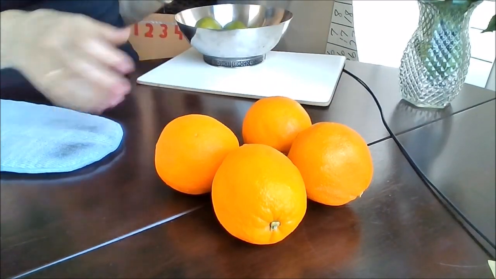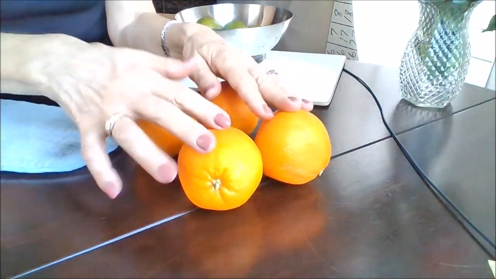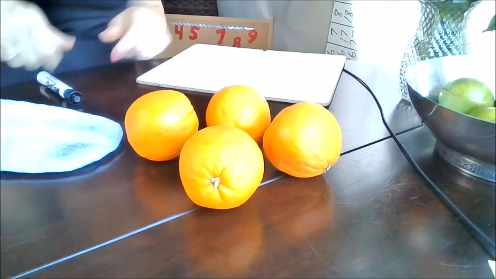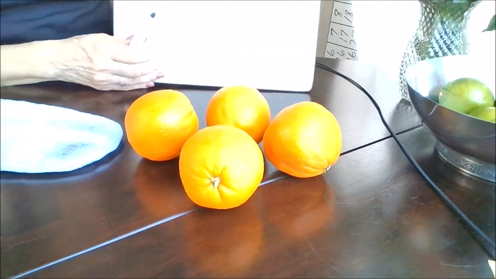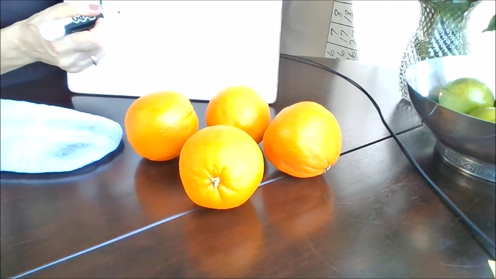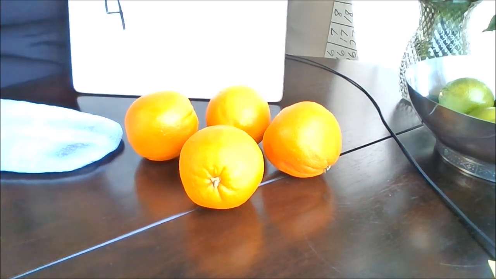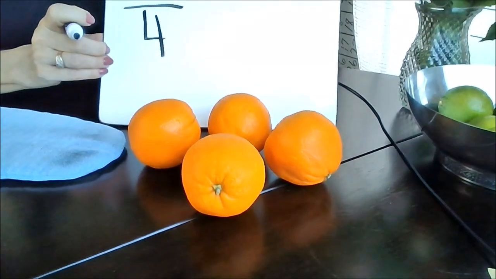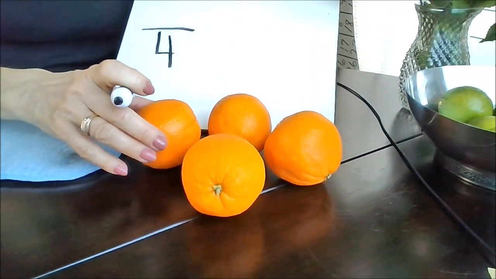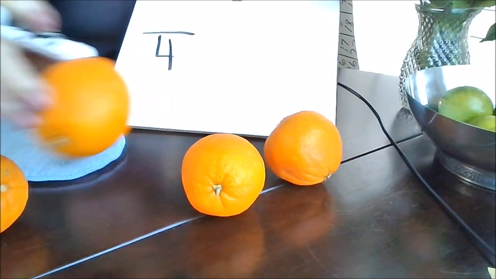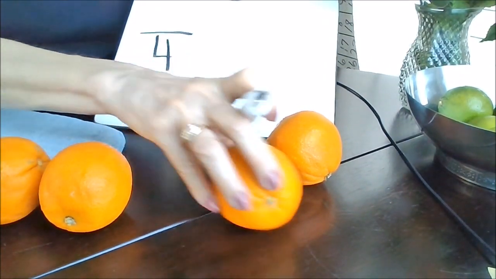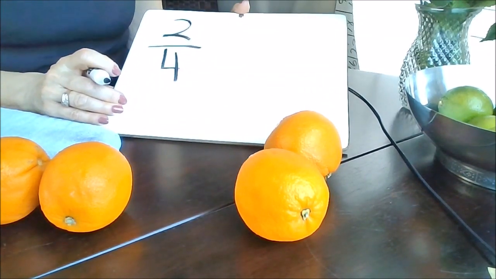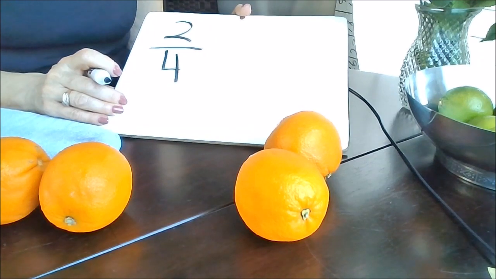If we have a group of fruit and there are 4 oranges in the group, the whole group has 4 pieces to it. Let's say you eat 2 of them. You would have eaten 2/4 of the oranges.